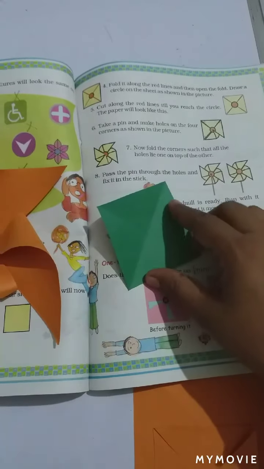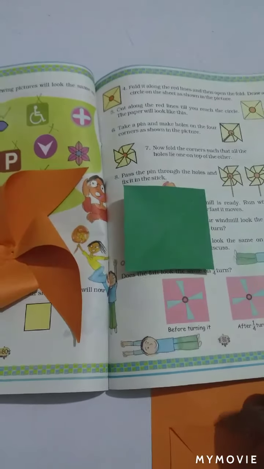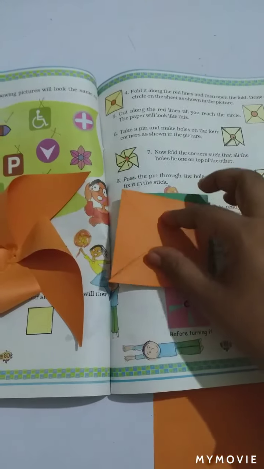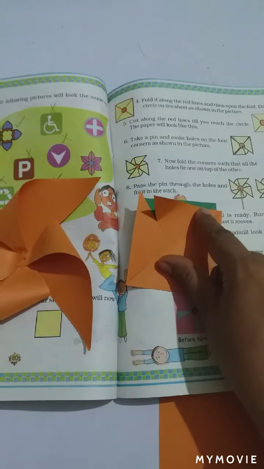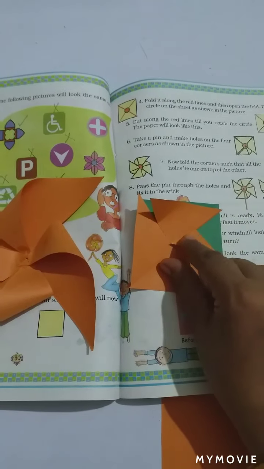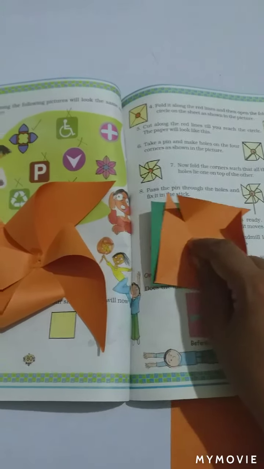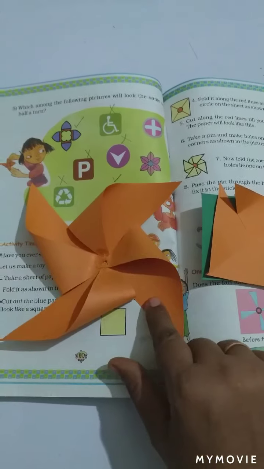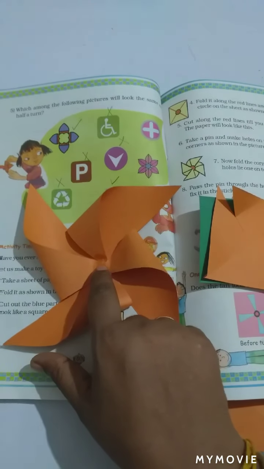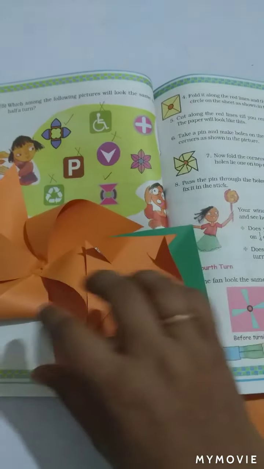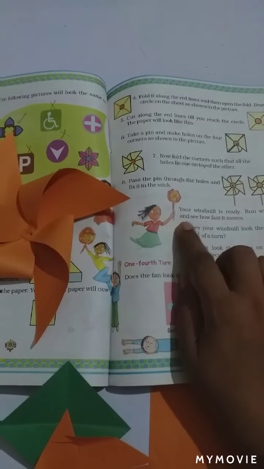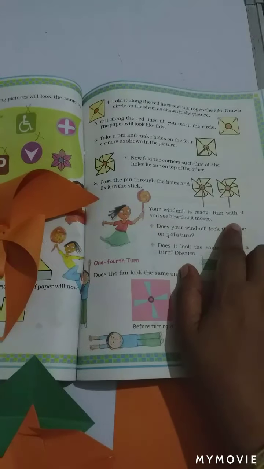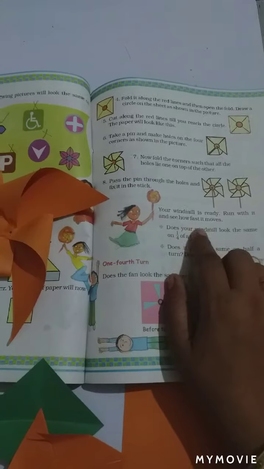Then you have to cut along more than half, so you will get something like this. Then take one corner, paste it, leave the next corner and take the other corner and paste it. So when you paste like that, you will get something like this. Then you have to make a hole and insert a pin, and with a stick you have to make your windmill. It will look something like this. Okay, now your windmill is ready. Run with it and see how fast it moves.